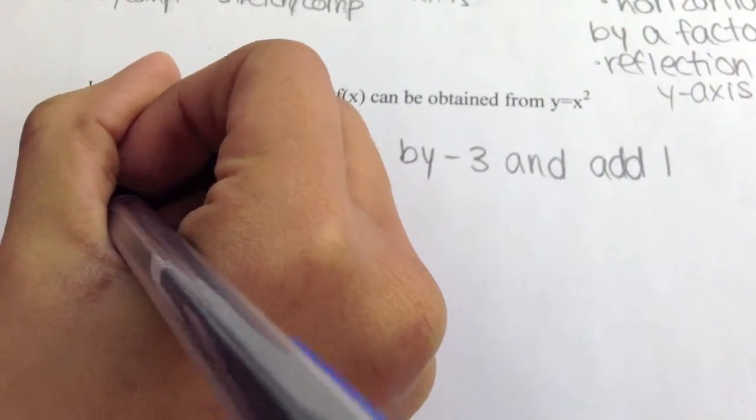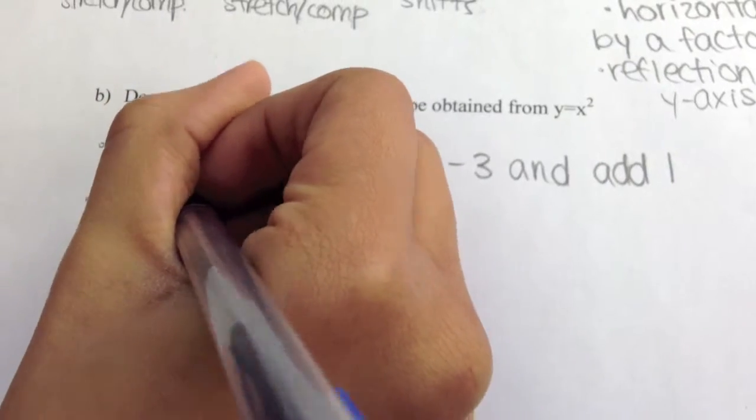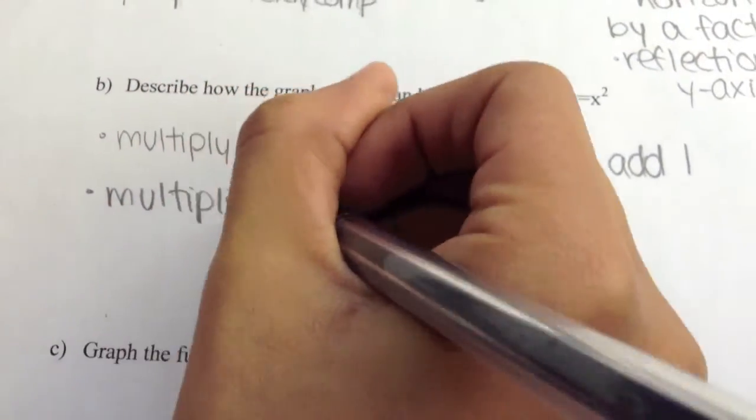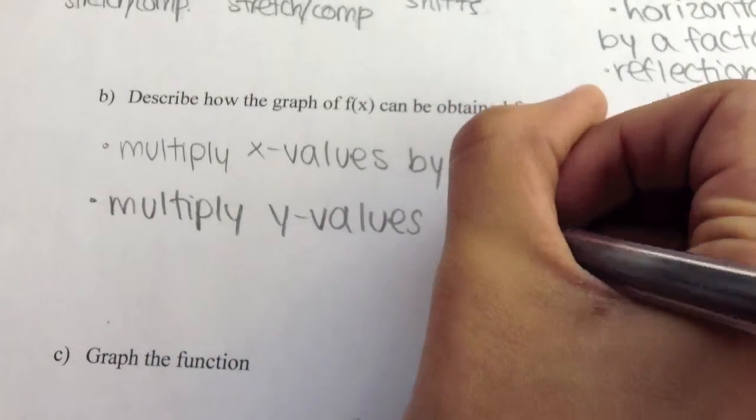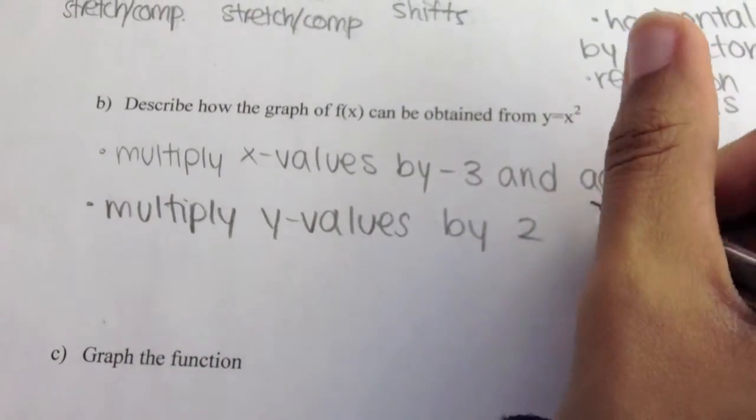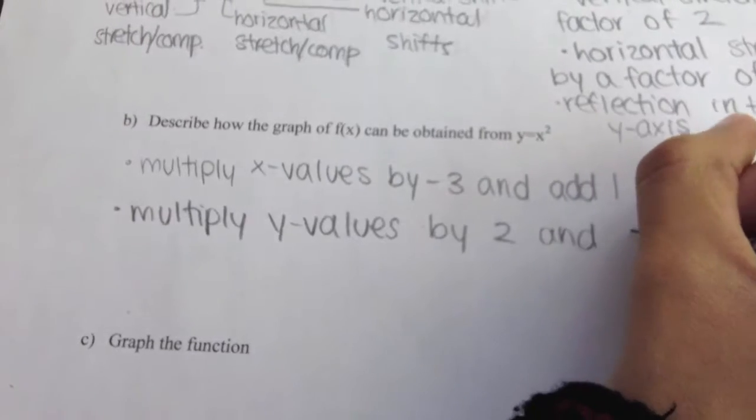For the y values, you'd have to multiply the y values by 2 and subtract 5.